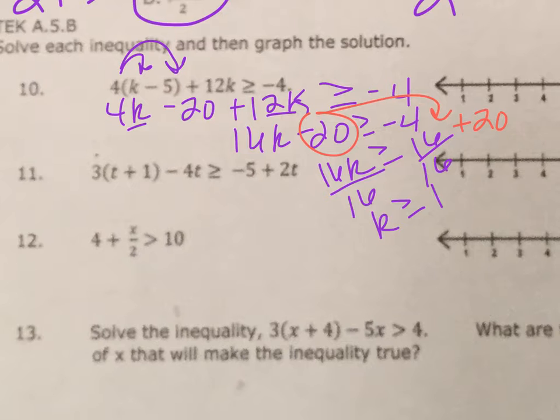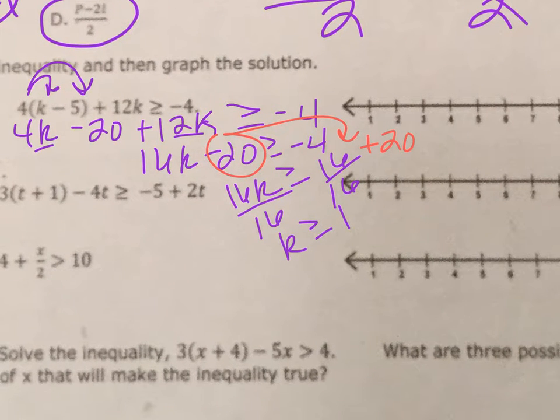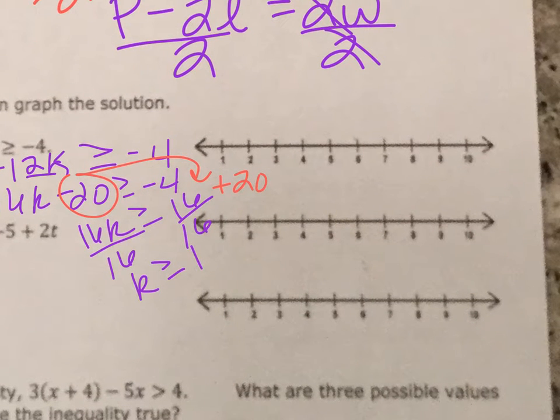Pick a number that makes your answer true, put it in and make sure the equation is also still true. That will help if you forget to flip your sign. You won't get something that's true. We'll talk about that in a moment.